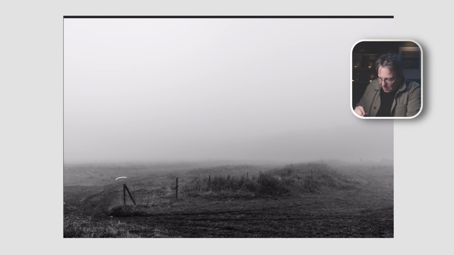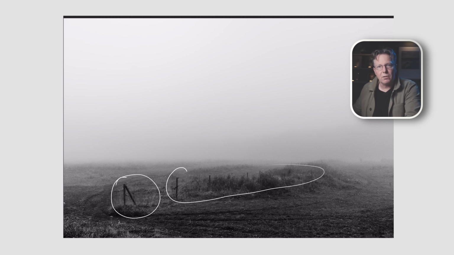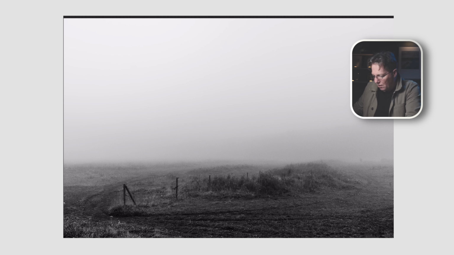We need something in here, like there's this fence. Maybe Michael could have made some more use of that fence, get down low, make something of it, a central idea. Because at the moment, all he's doing really is photographing the fog. And when you photograph the fog, there's nothing in it.